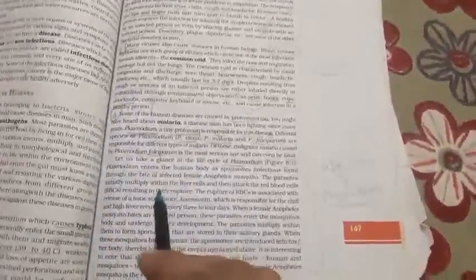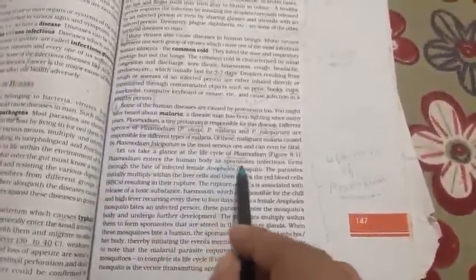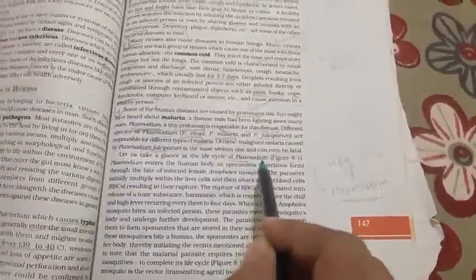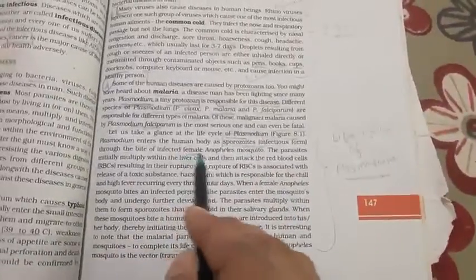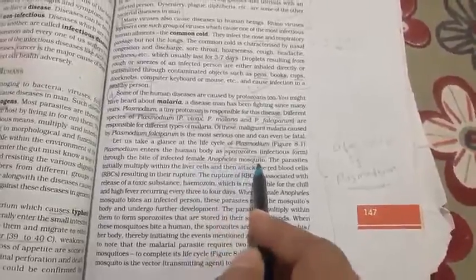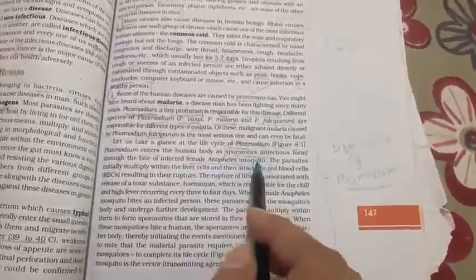Today we discuss the life cycle of Plasmodium. Let us take a glance at the life cycle of Plasmodium. Plasmodium enters the human body as a sporozoite, an infective form, through the bite of an infected female Anopheles mosquito. This is infected only for the Anopheles mosquito.